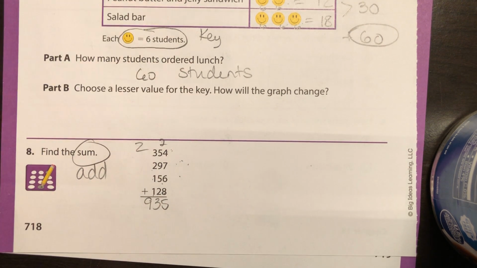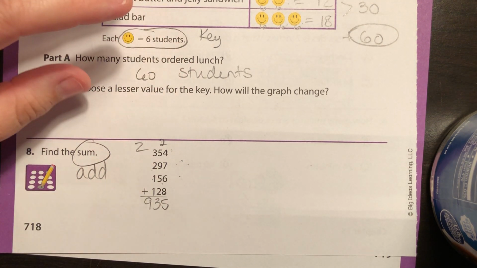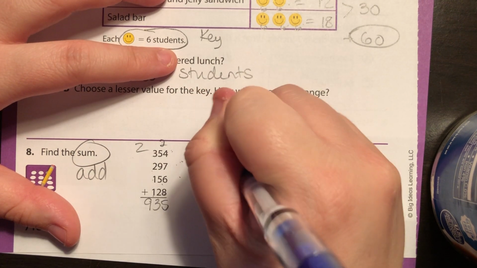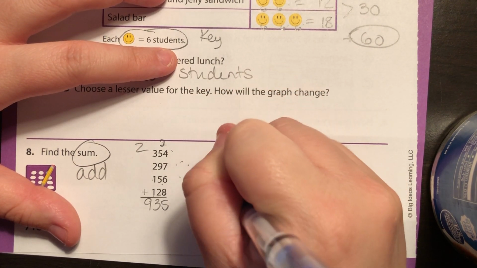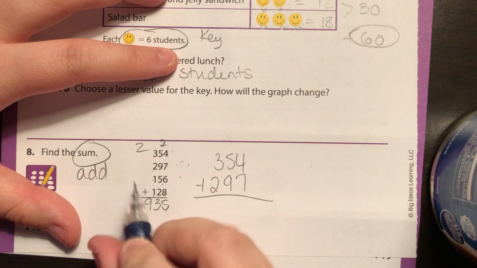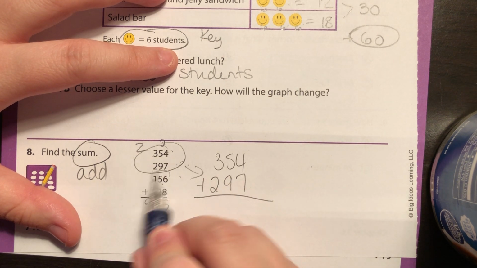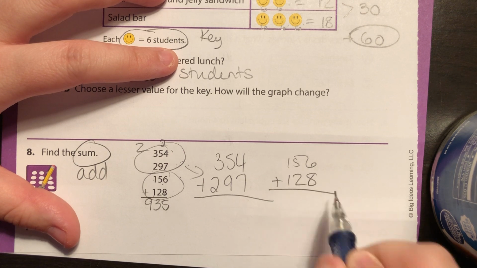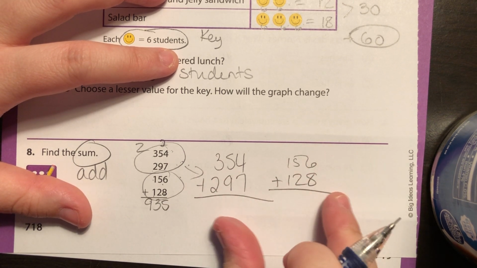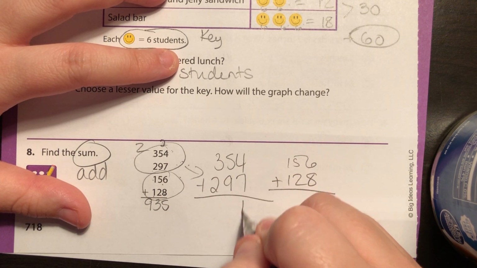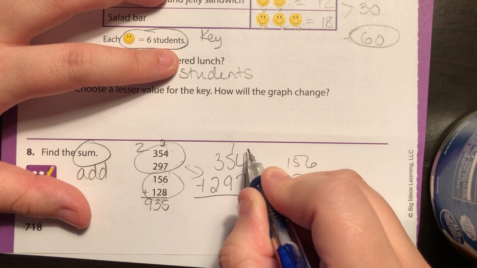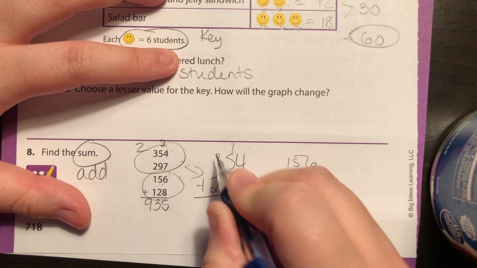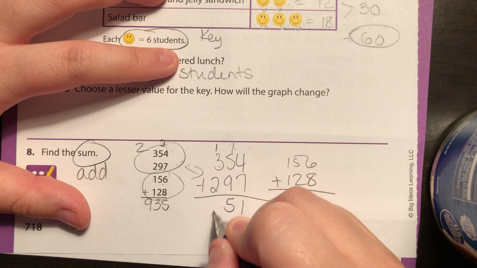Now, ladies and gentlemen, if you cannot add 4 numbers like that on the top of your head, do not worry. All you would have to do is take the first 2 numbers and put them here, and the next 2 numbers and put them here. Solve them individually and add your totals. 4 plus 7 is 11, carry 1. 1 and 5 is 6. 6 and 9 is 15, carry 1. 1 and 3 is 4. 4 and 2 is 6.